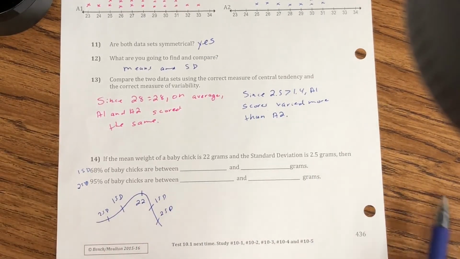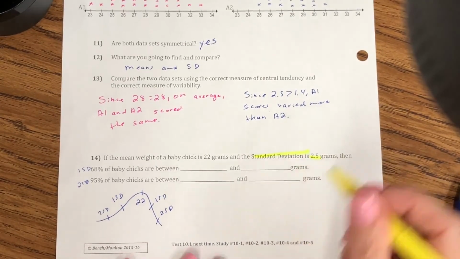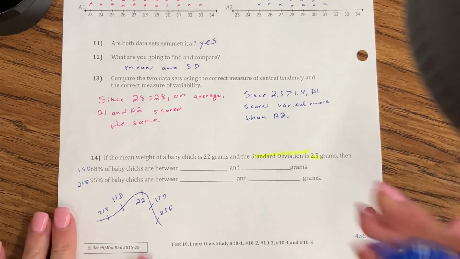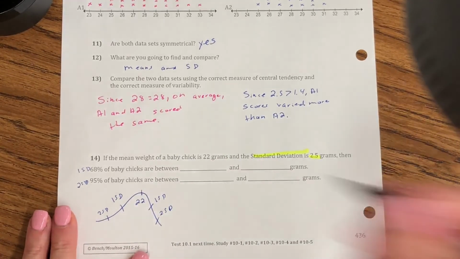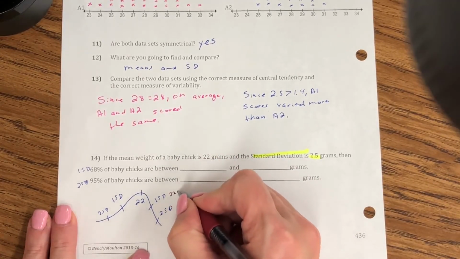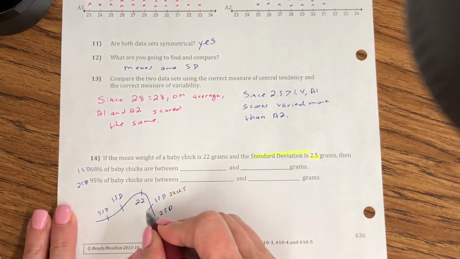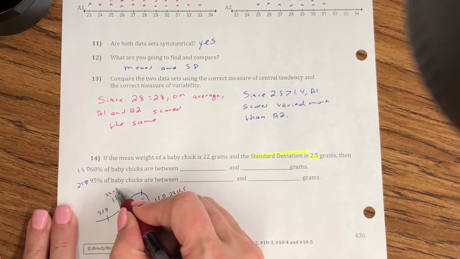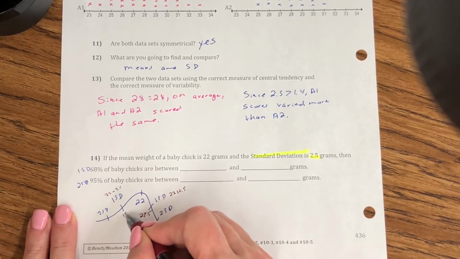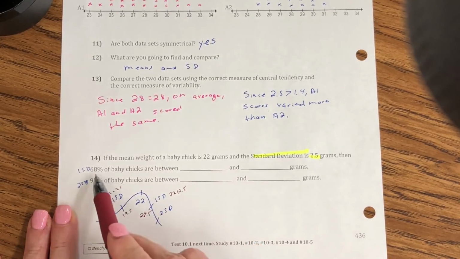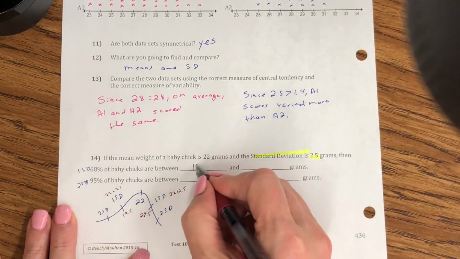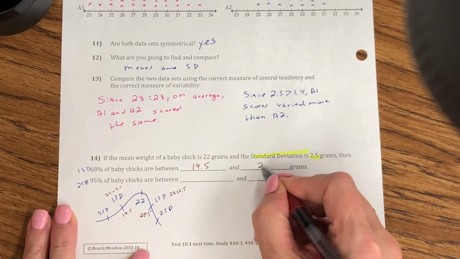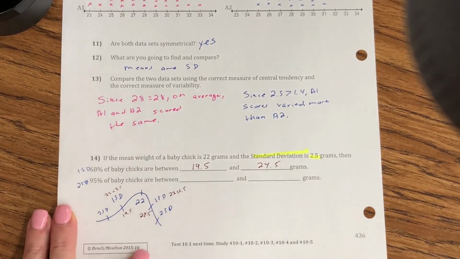Okay, and my standard deviation is 2.5. So I'm going to add 22 plus 2.5, and that's going to give me this number, which is 24.5. This one is going to be 22 minus 2.5, which is going to be 19.5. So 68% of my baby chicks are between 19.5 and 24.5.